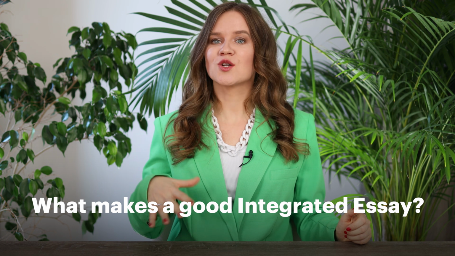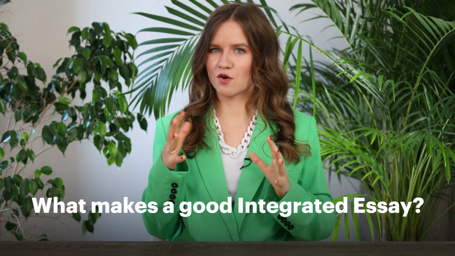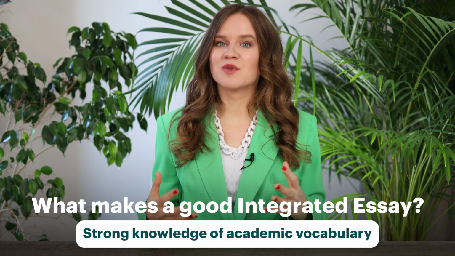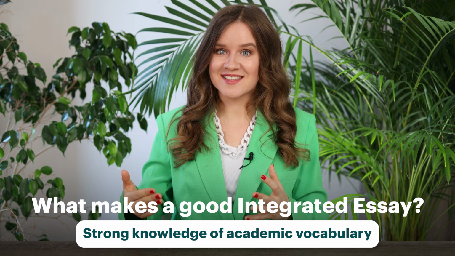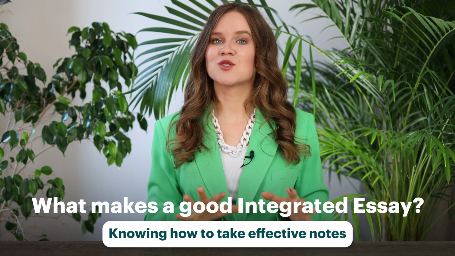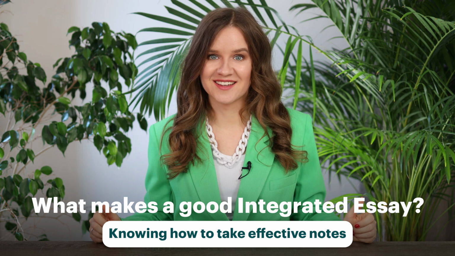First, you need to understand the information in the text and the lecture. This requires a strong grasp of academic vocabulary. Otherwise, you simply won't understand what the text and the lecture are about. Second, you need to be able to take effective notes. This is the skill we will be working on today.